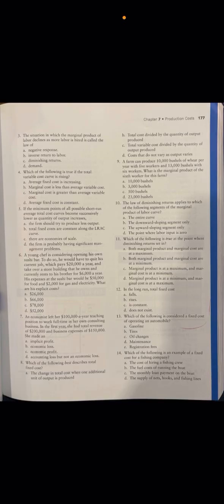11. Which of the following is true at the point where diminishing returns set in? A. Both marginal product and marginal cost are at a maximum, B. Both marginal product and marginal cost are at a minimum, C. Marginal product is at a maximum and marginal cost is at a minimum, D. The marginal product is at a minimum and the marginal cost is at a maximum.